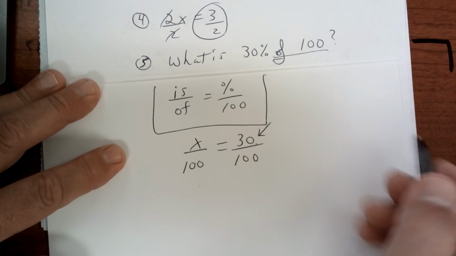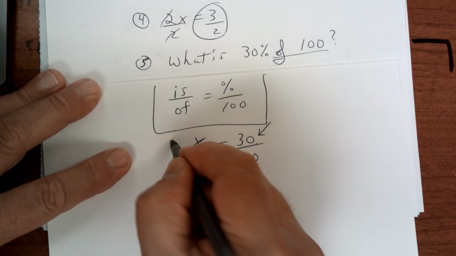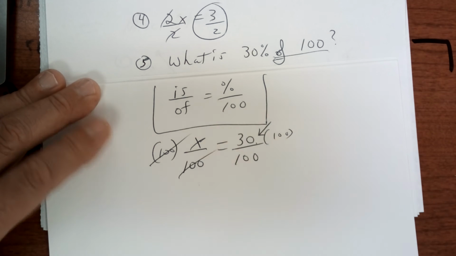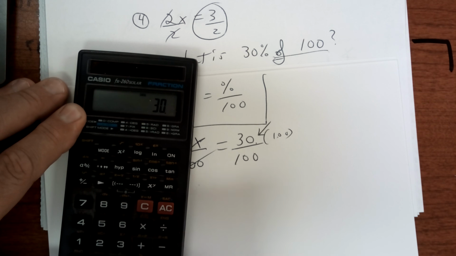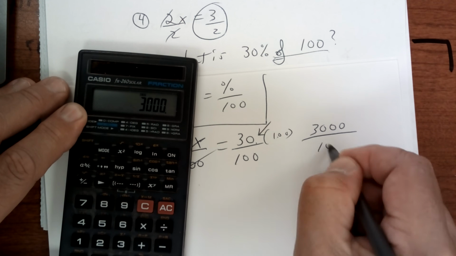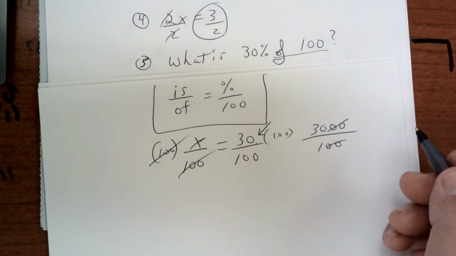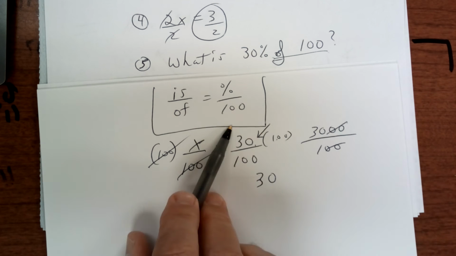Now, some kids say cross multiply. That's what we're going to do here. But basically, we're just going to multiply by 100, and this cancels. So you get your calculator. That gives you 3,000. And 3,000, we can do this on paper, divided by 100 gives you 30. So 30% of 100 is $30. And that's how you do it. Memorize that formula. Here's another one.